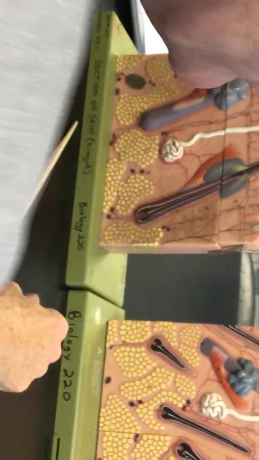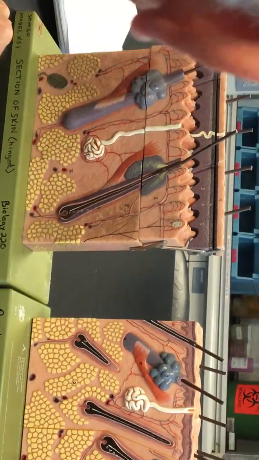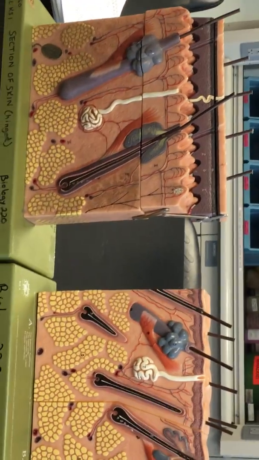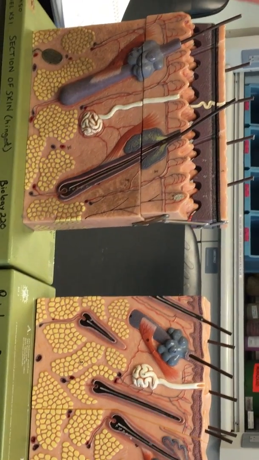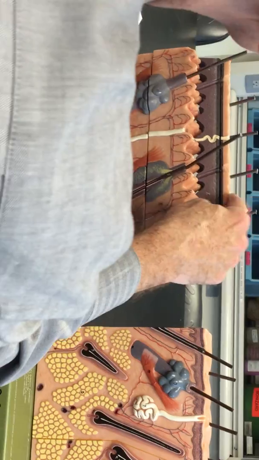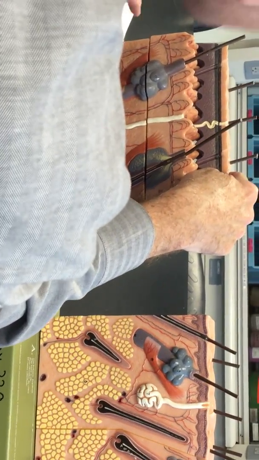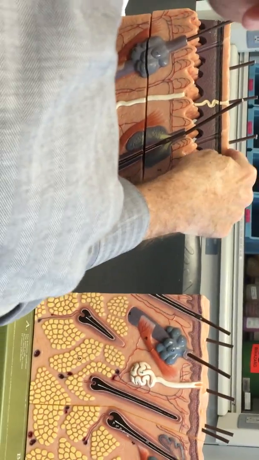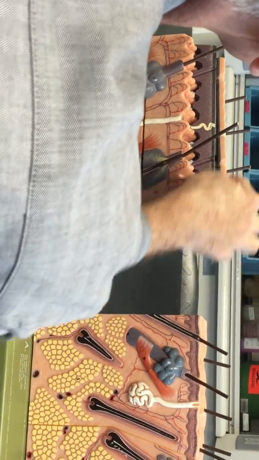That's the epidermis of thin, hairy skin. How many layers? 5. Of thin, hairy skin. 4. All right, here they are. This is the stratum corneum. That's the apical portion of the epidermis. Stratum corneum. This is the stratum granulosum up here.